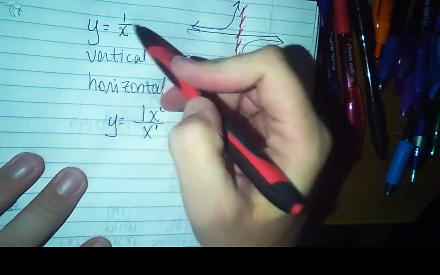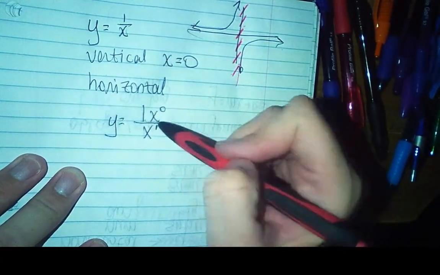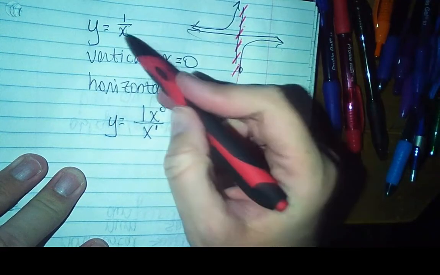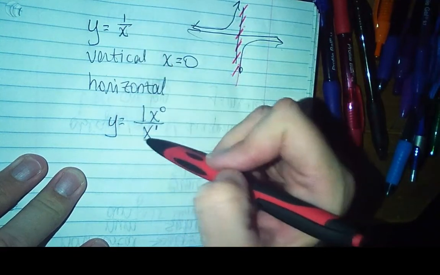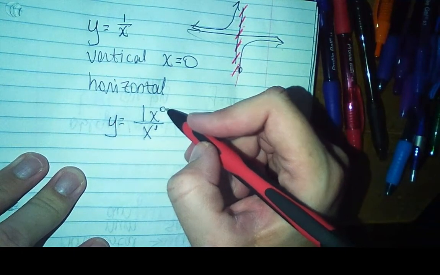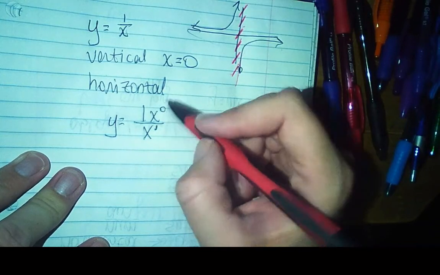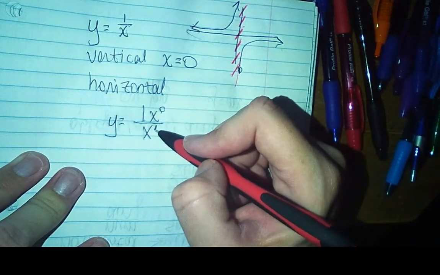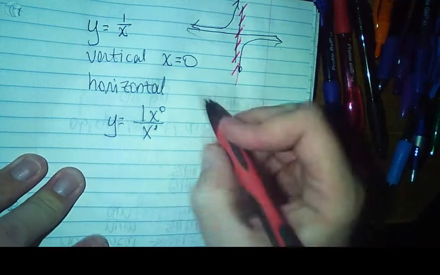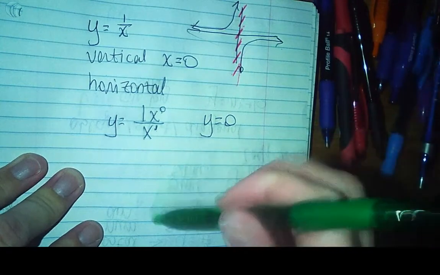So all I did was rewrite this: 1 times x to the 0, which is 1, is 1. And then x to the first, we're always too lazy to write the 1. So my numerator has a degree of 0, and my denominator has a degree of 1. So I've got a small over a big. So you immediately stop the world and you say, I have a horizontal asymptote at y equals 0.